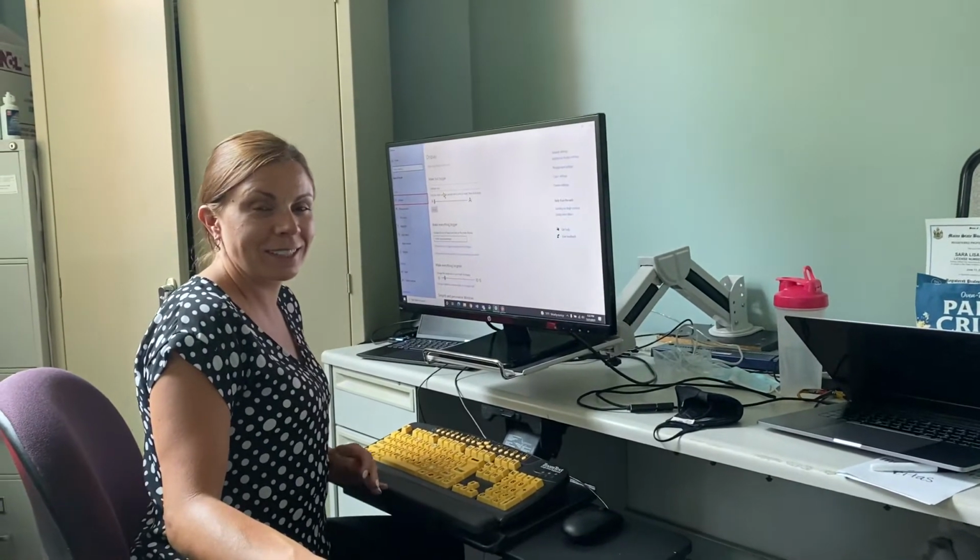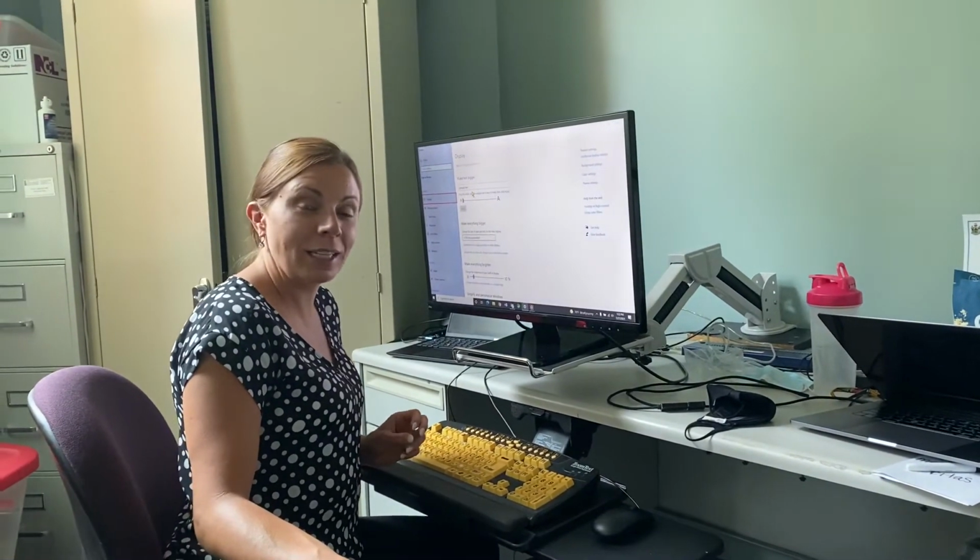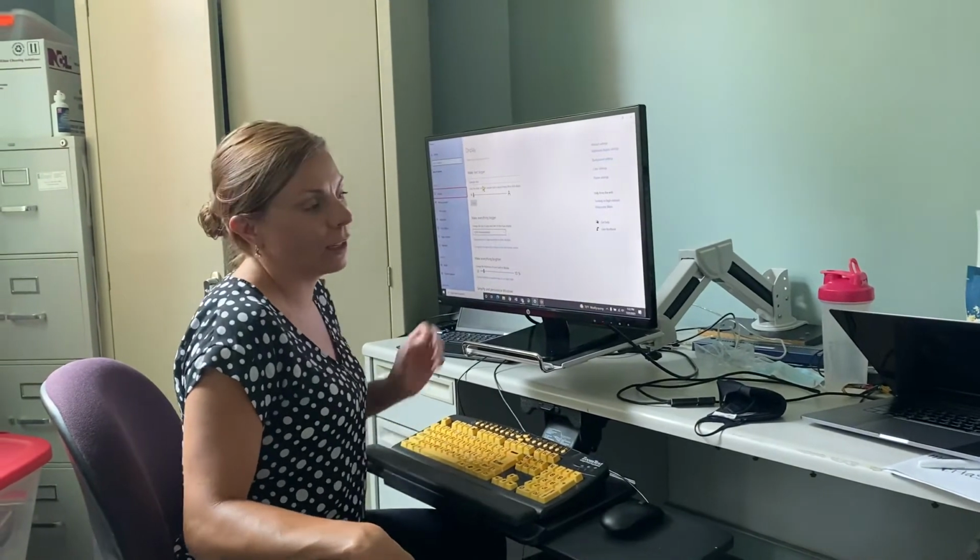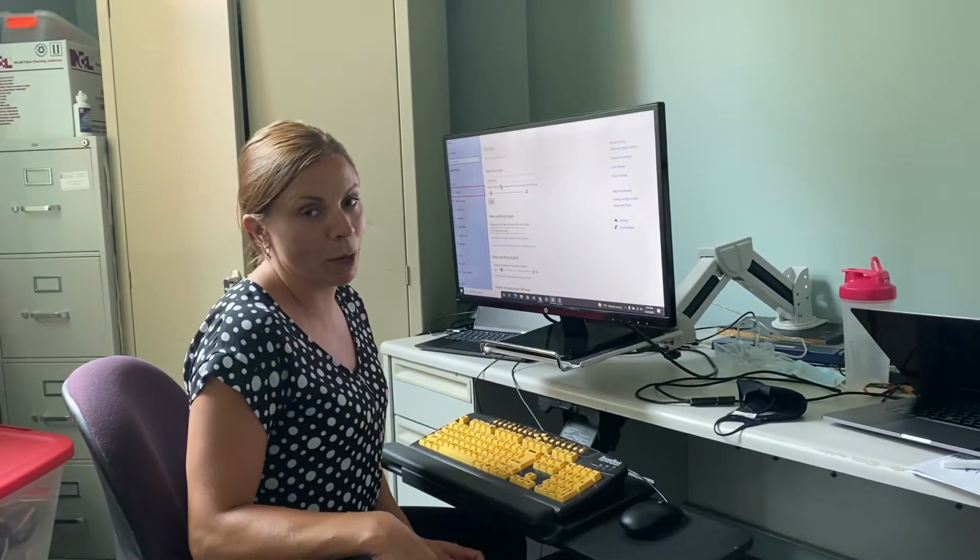Hello, my name is Sarah Nichols, and today I will be talking about ease of access on Windows 10 and accessibility settings on a MacBook Pro.